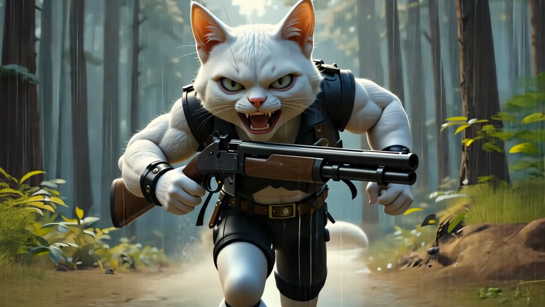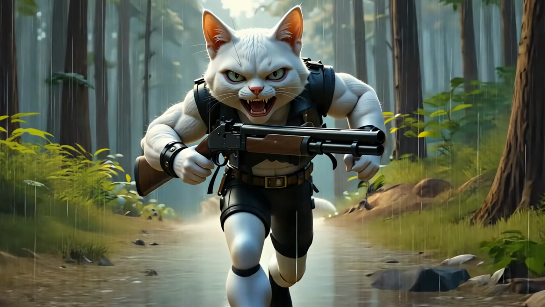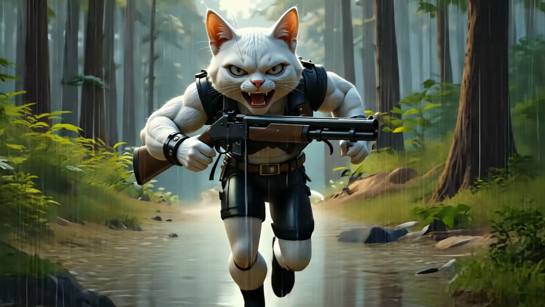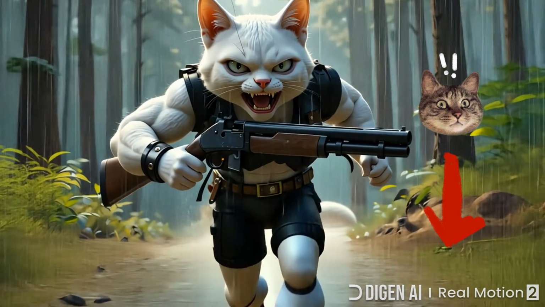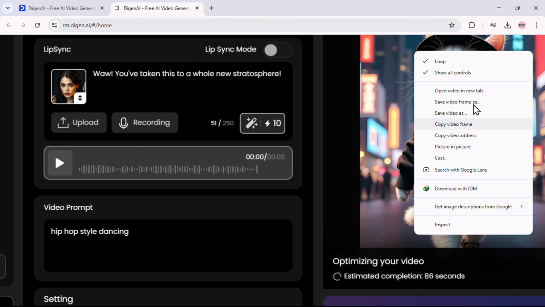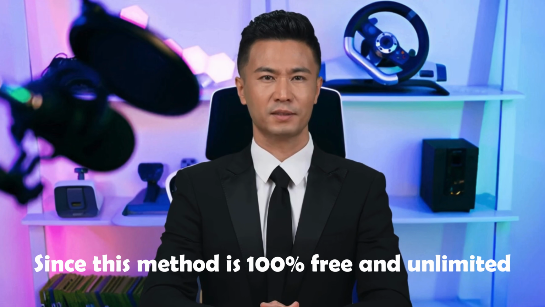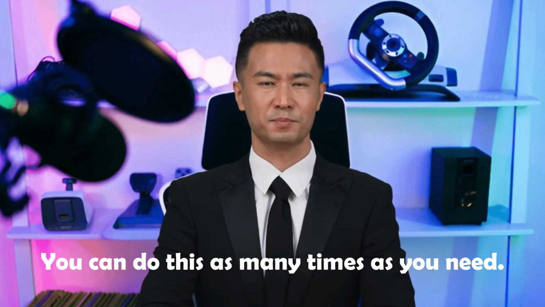Now let's check the results. Play your downloaded video. You'll see that the animation is high quality, smooth, and realistic. It looks like it was shot with a professional camera, and the added motion makes it feel incredibly natural. And remember, if a watermark does appear in your video, don't panic. Simply regenerate the video and download it immediately after processing. Since this method is 100% free and unlimited, you can do this as many times as you need. Now that your AI video is ready, let's move on to the next step.